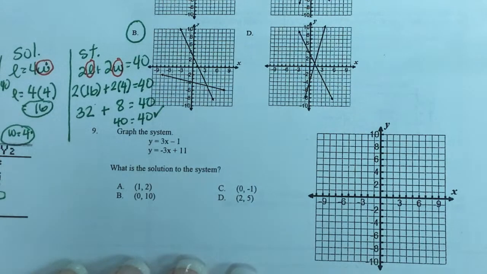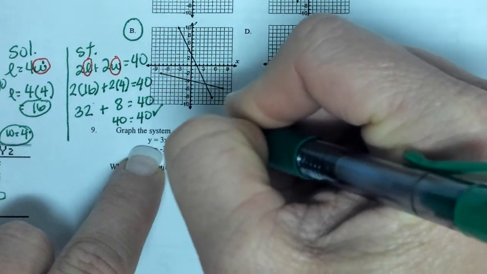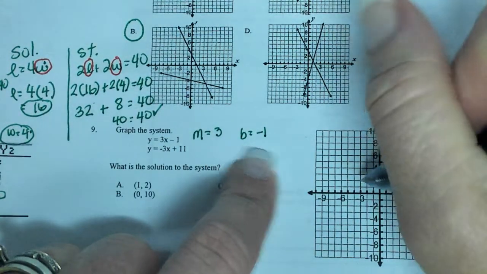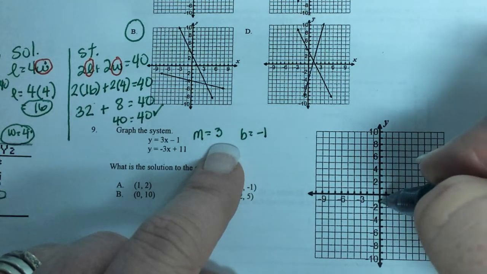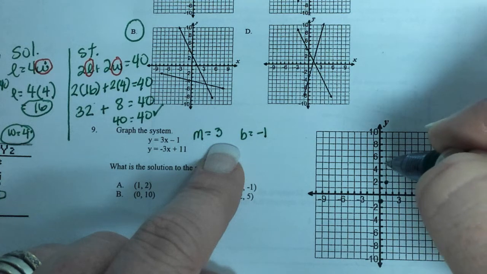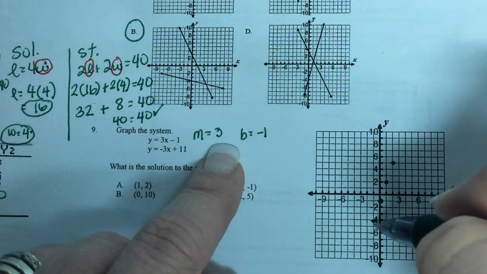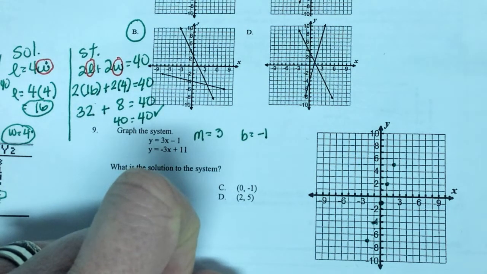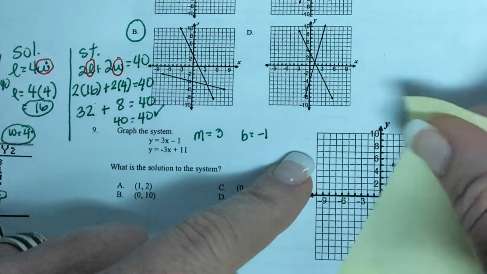Okay, so number 9, we have to graph the system and determine what our solution is for the system. For my first one here, I see that my m equals 3, and then my b equals negative 1. So I'm going to begin at negative 1, and since my slope is 3, I'm going to go up 3 and right 1. And then when I go backwards, I'm going to go down 3 and left 1. Then I'm going to use a straight edge to draw out the rest of my line.